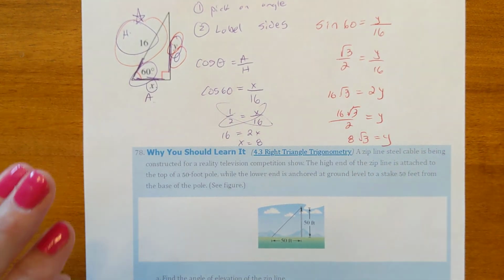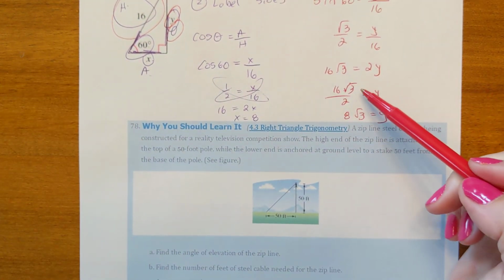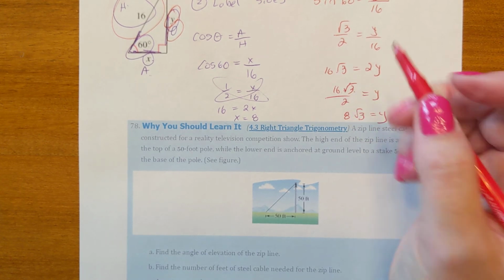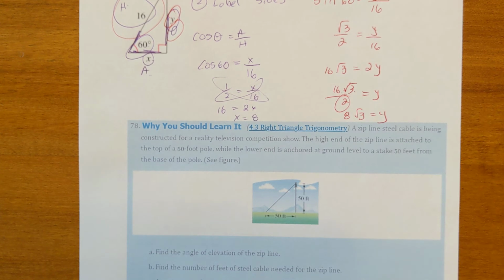Don't try to divide by the 2 twice. I see some of you thinking, well, you didn't divide by the 3. No, I divided it into 16. You only get to use the number 2 once. And I used it to divide into the 16.